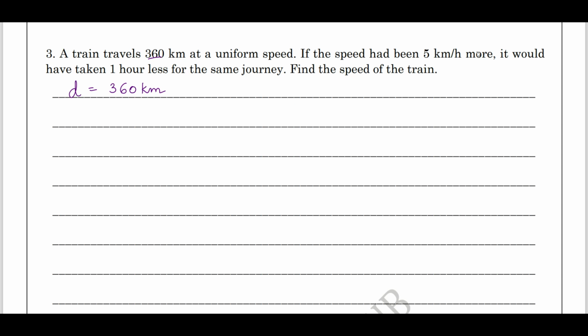Here there are two conditions. Let the speed of the train be x. Let us assume the uniform speed of the train equals x.